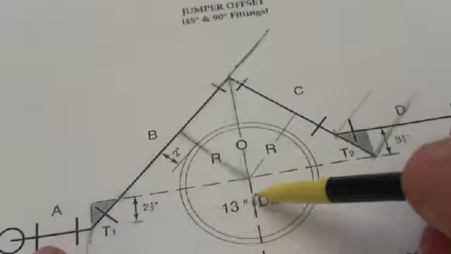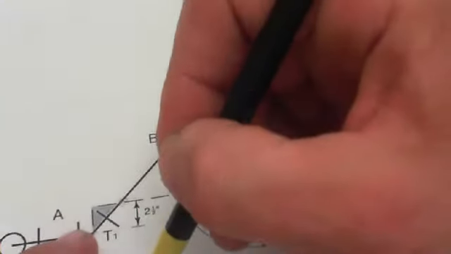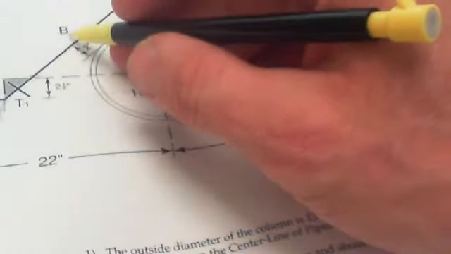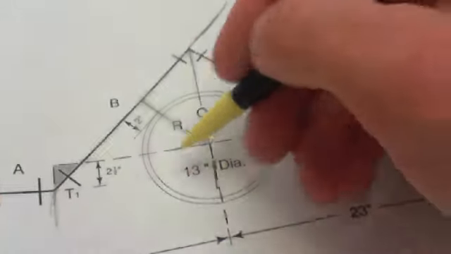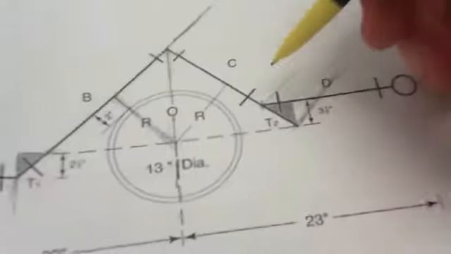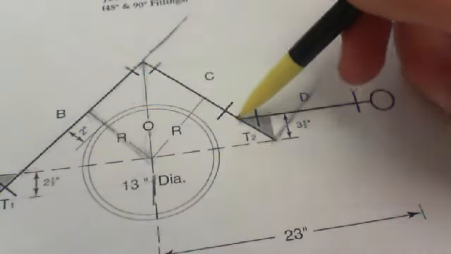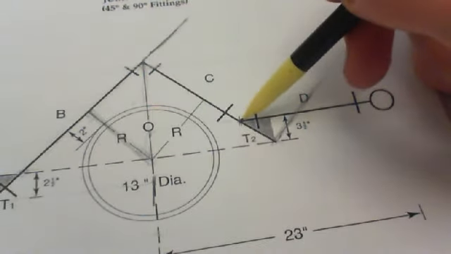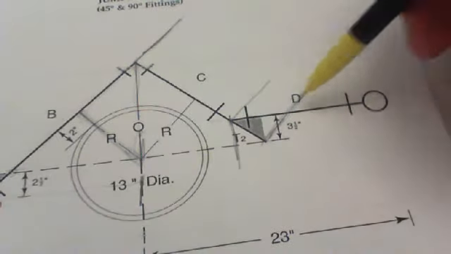Okay, and then subtracted that number from 22, and it gave me A. So B times 0.707, right, gives you this. Subtract that from 22, it gives you A. And so I did the same thing here. C times 0.707 gives you that. There to there. Subtract that out from 23 and it gives you D.